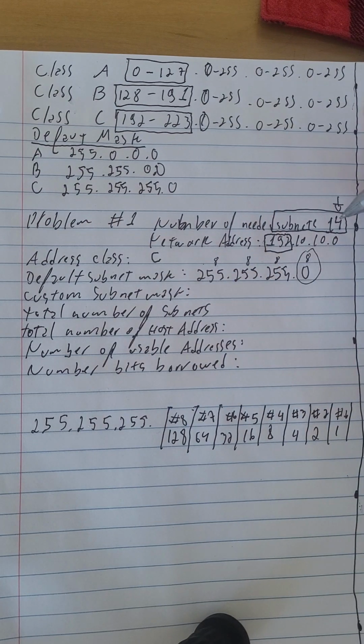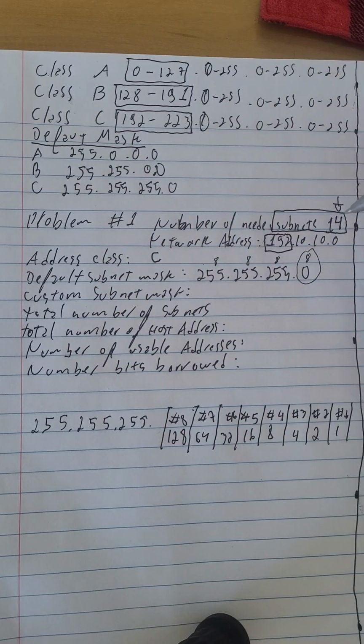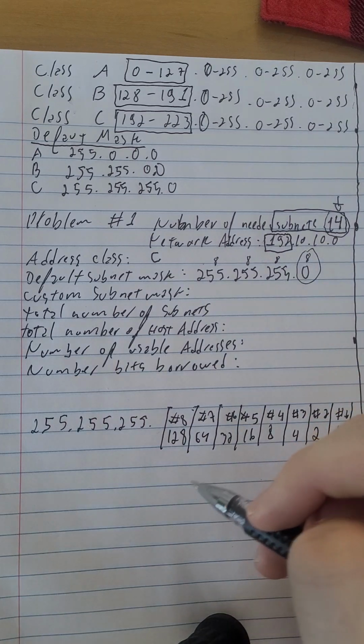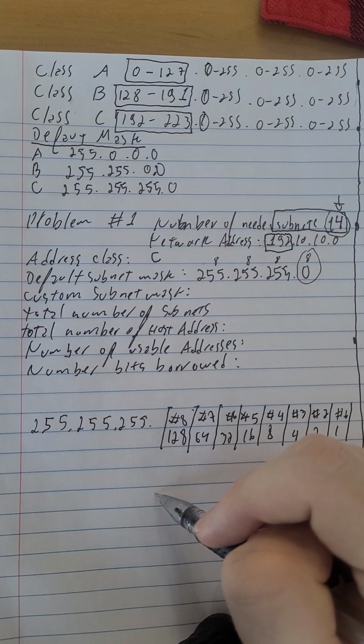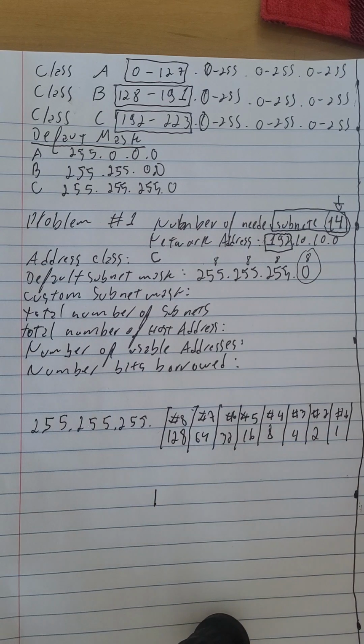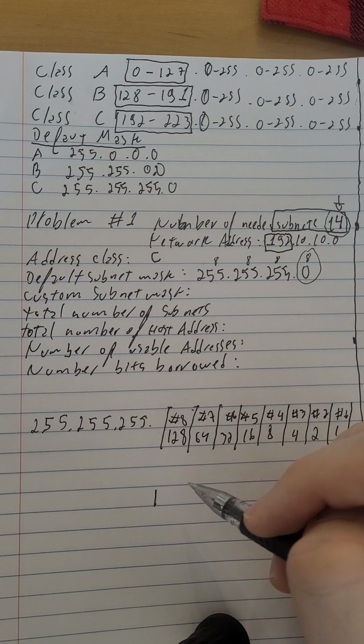So he's asking for 14 subnets. How many bits do we need to get 14 alternatives? Let me think.